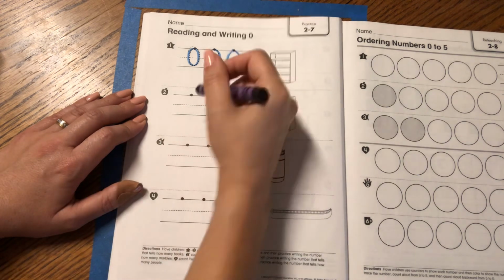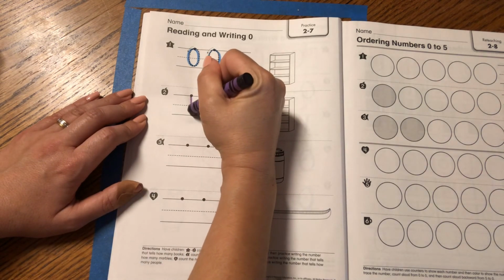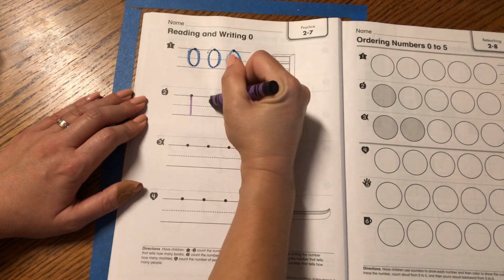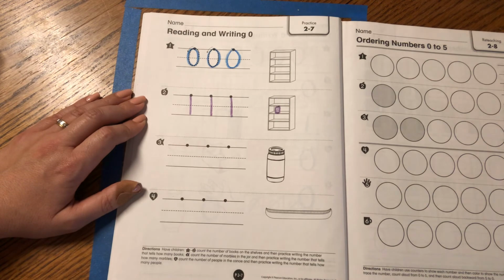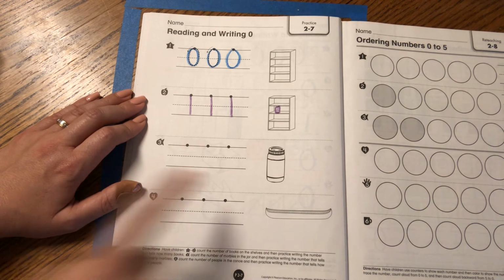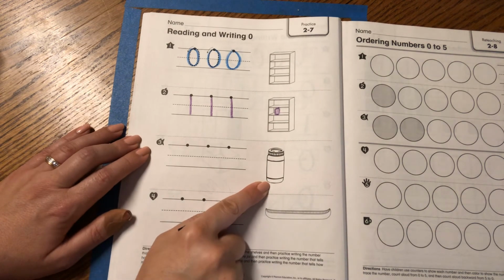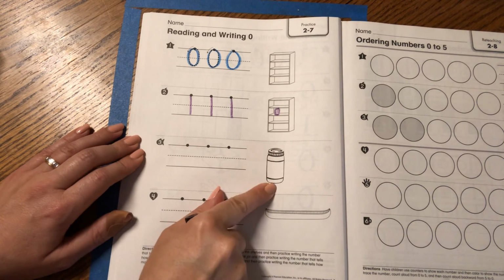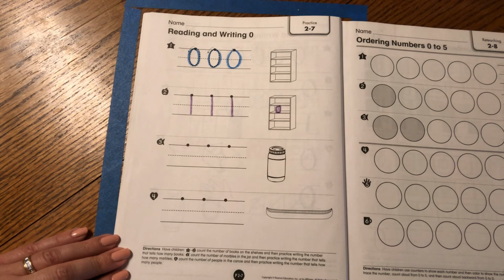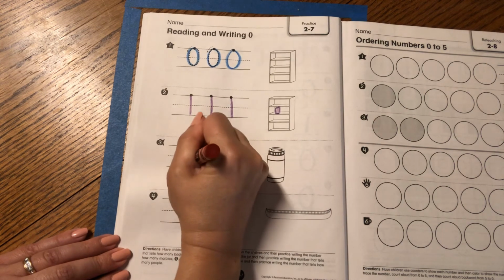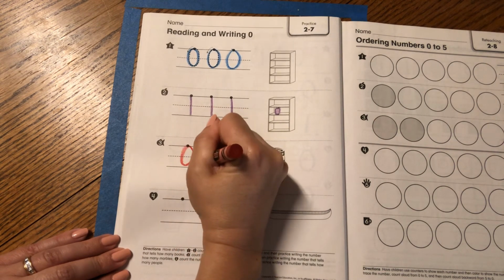1. That's right. Start at the dot. 1. Go straight down. 1, 1. Very good, boys and girls. Let's see. Look at this jar right here for number 3. Are there any marbles inside of the jar? No, there are no marbles in the jar. So how will I represent that amount in a number? 0. That's right. 0. Start at the dot.